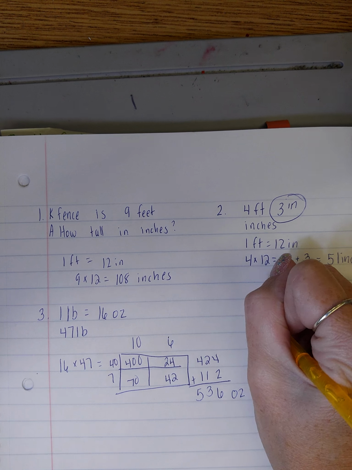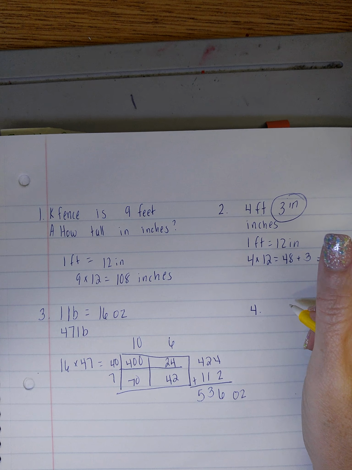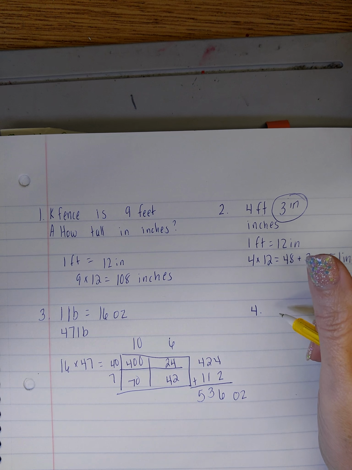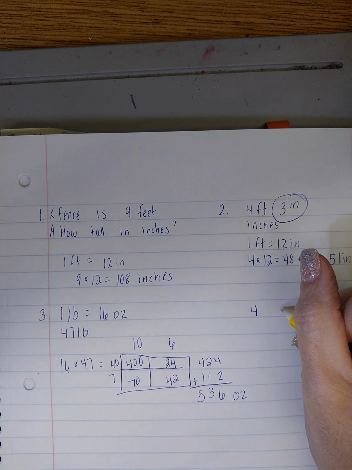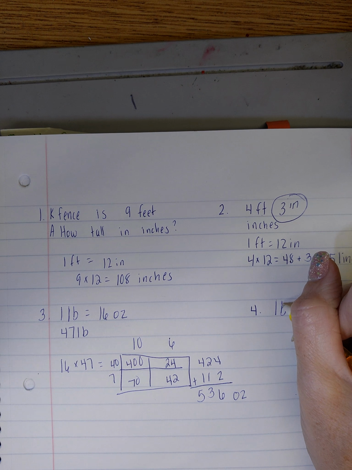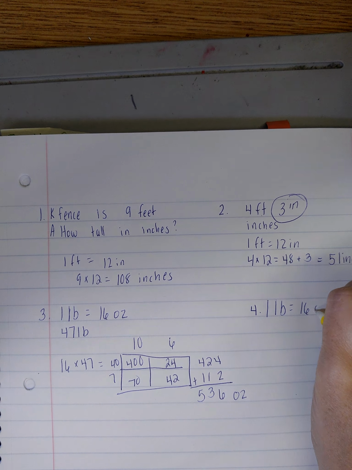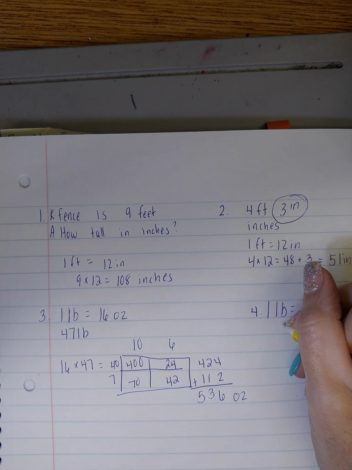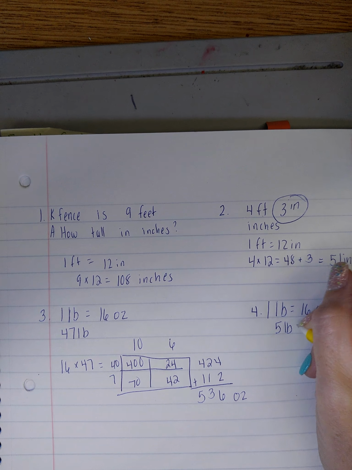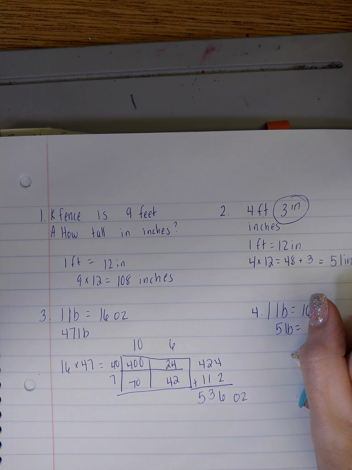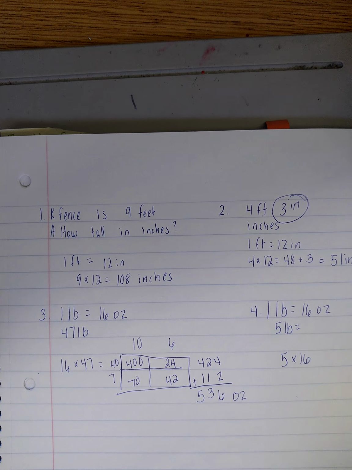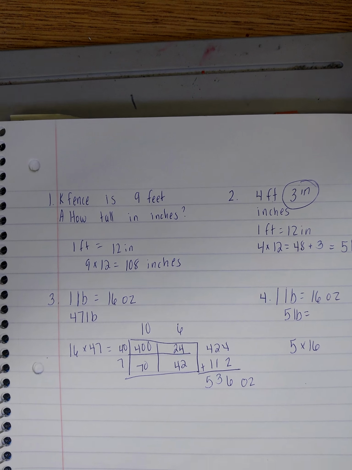Number 4. For number 4, we had to come up with the expression to solve, and it was converting pounds to ounces. So for every 1 pound, it equals 16 oz. If the bag of potatoes weighed 5 pounds, the expression would be 5 times 16. That's what they're looking for in number 4.